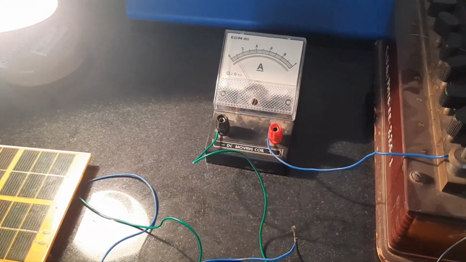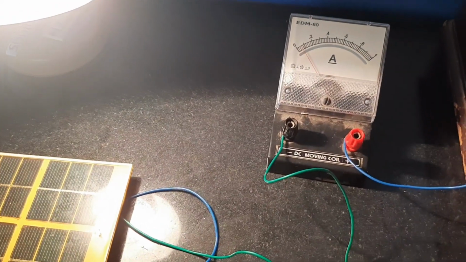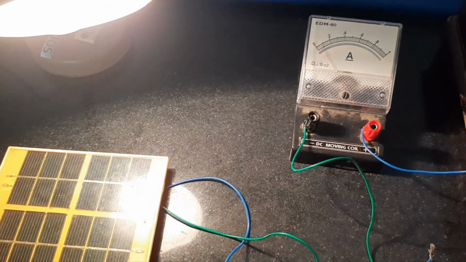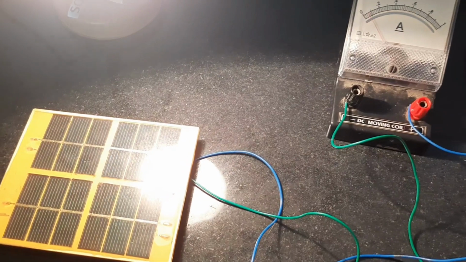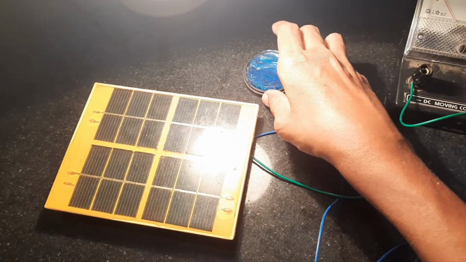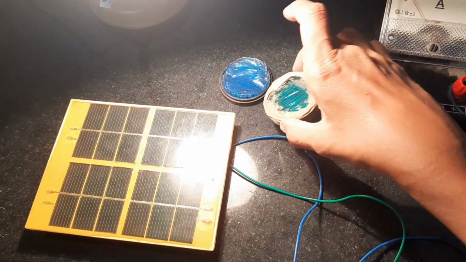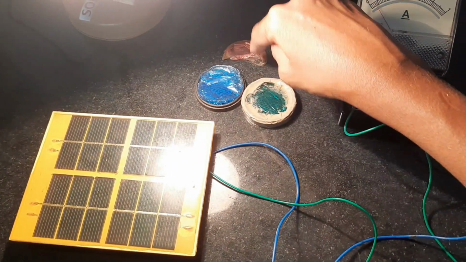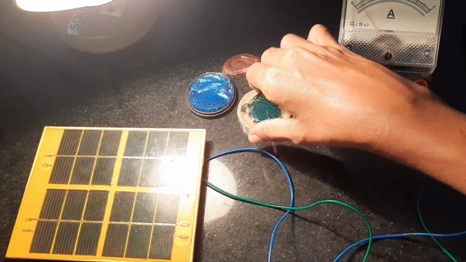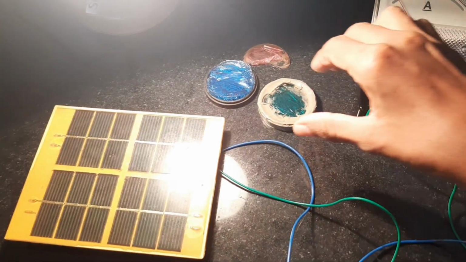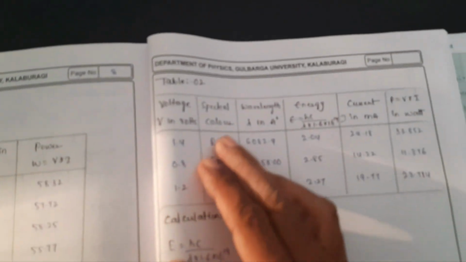So here we are also going to perform the spectral response of the solar cell. Spectral response is the sensitivity of an optical photosensor to optical radiation of different wavelengths. Here we have different colors. So this is red, blue, green, and this is red glass. It is a little bit broken, but we can understand how to do the spectral response of a solar cell. You can use different colors here, and here is the tabular column for the spectral response.